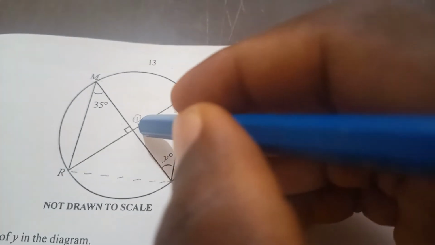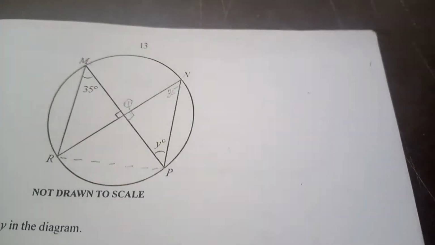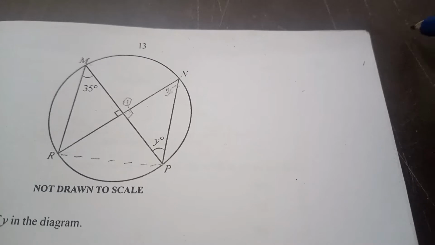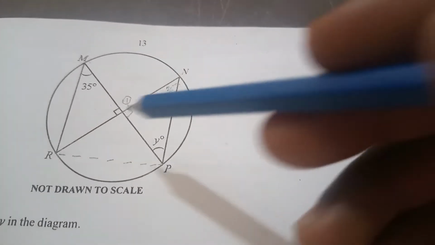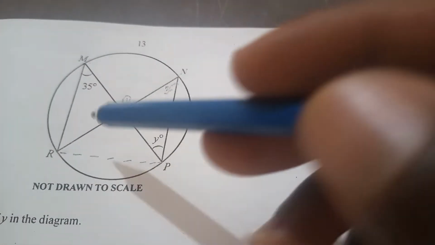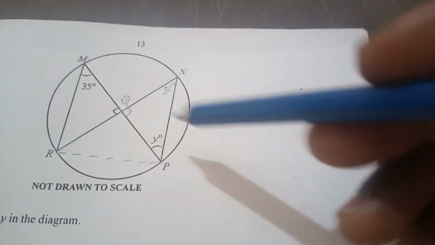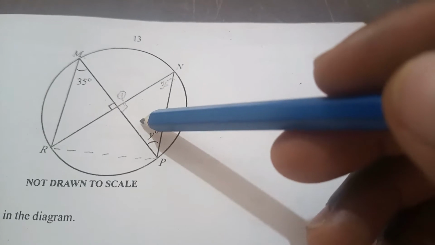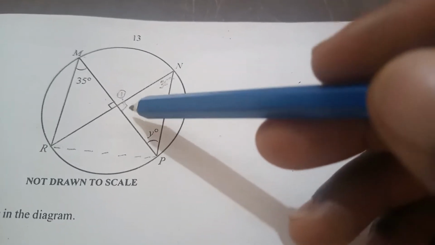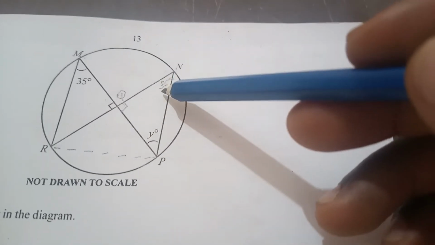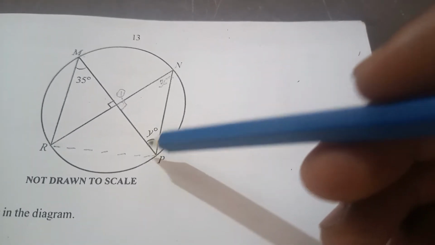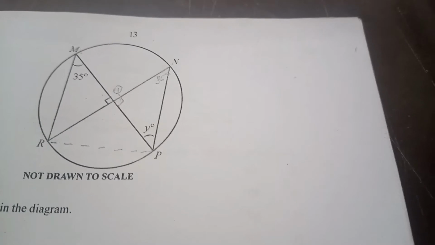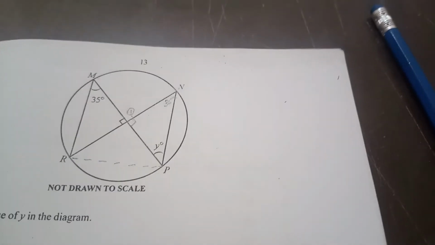So it means that here will also be 90 degrees, because there are two straight lines intersecting. And when two straight lines intersect, the angles opposite each other are vertically opposite angles. So since here is 90 degrees, here will also be 90 degrees. So we just have to add this angle, and Y to give us 180. So that is what we are going to do now.